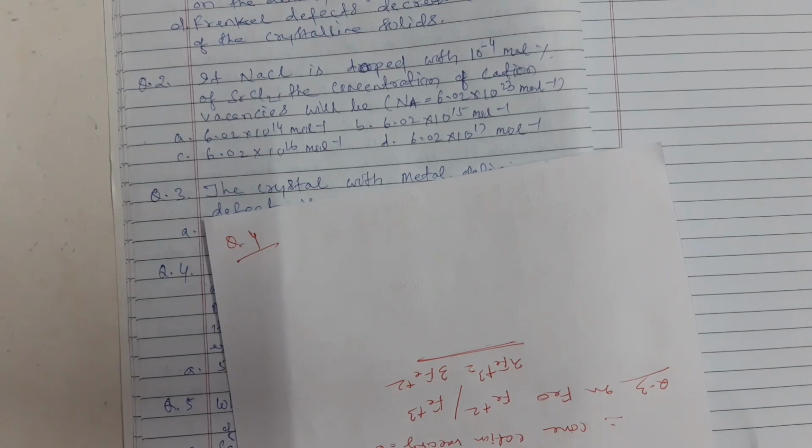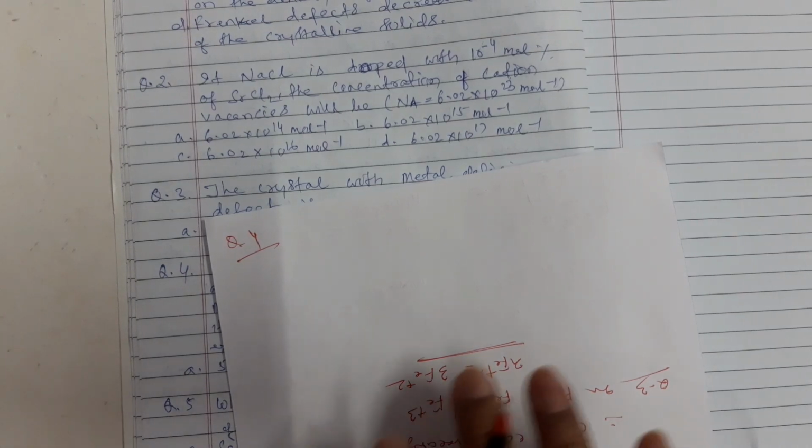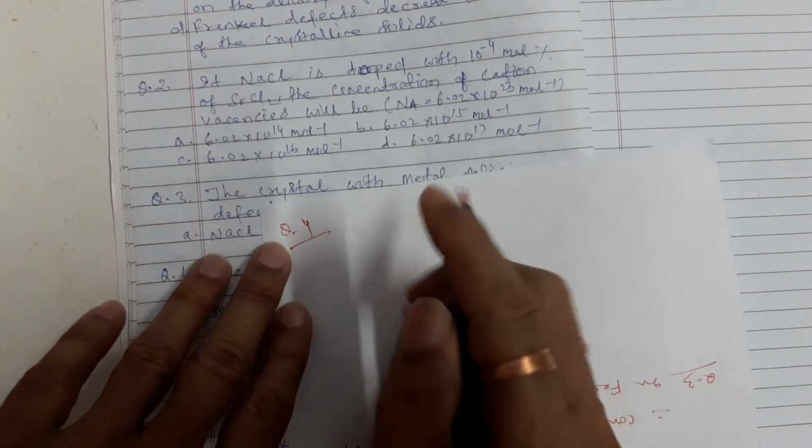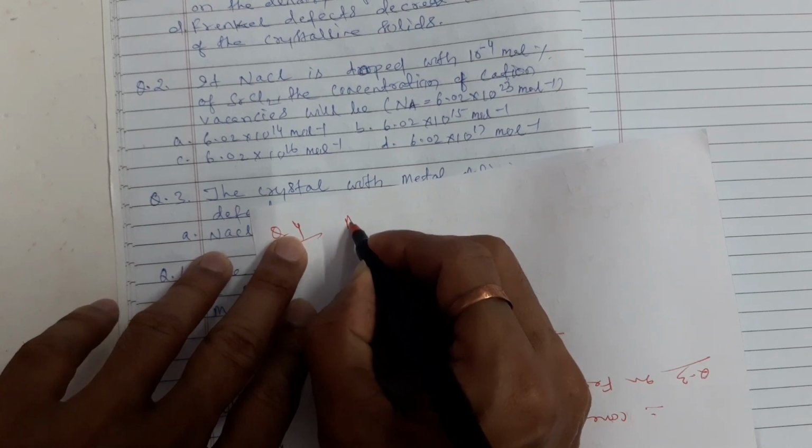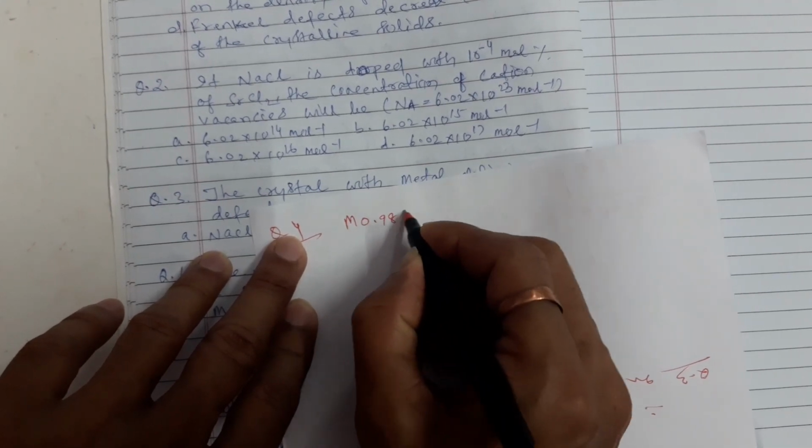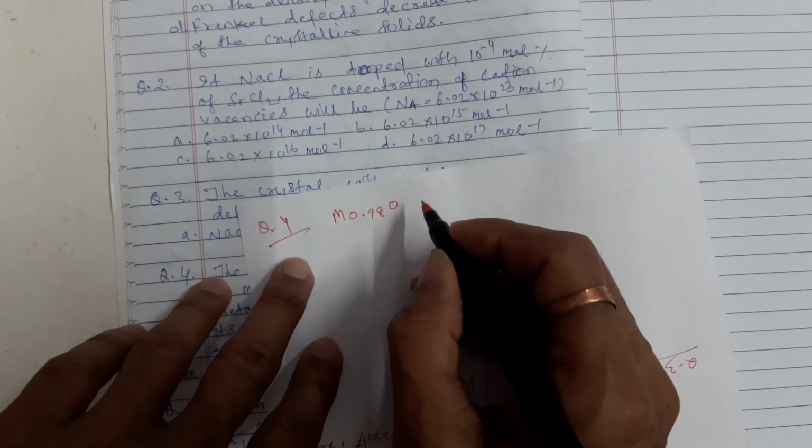How to do? You see, the formula M0.98O means what?